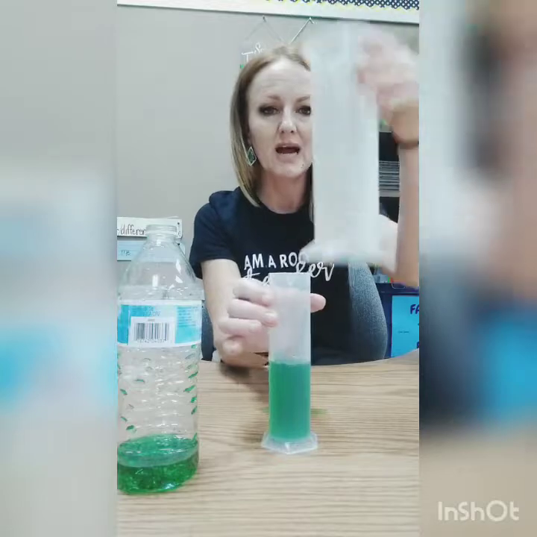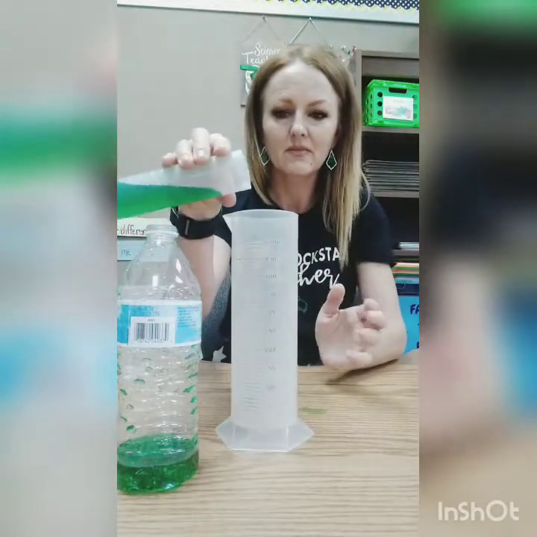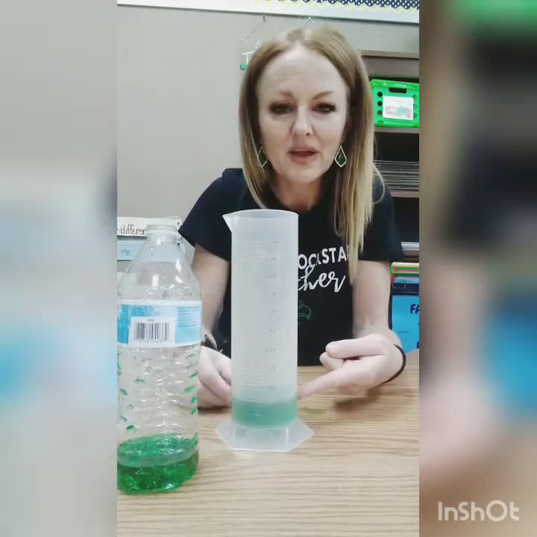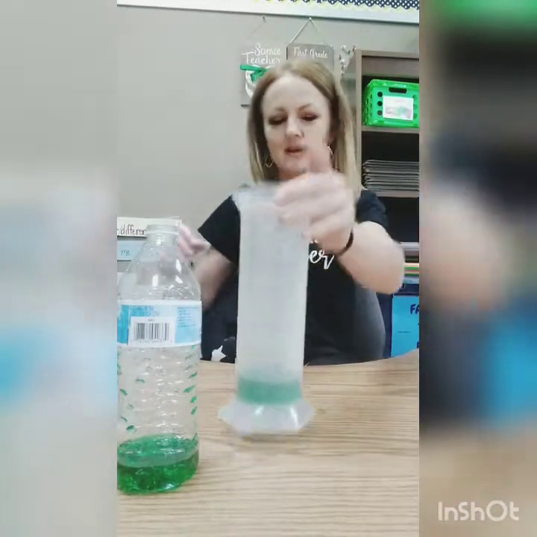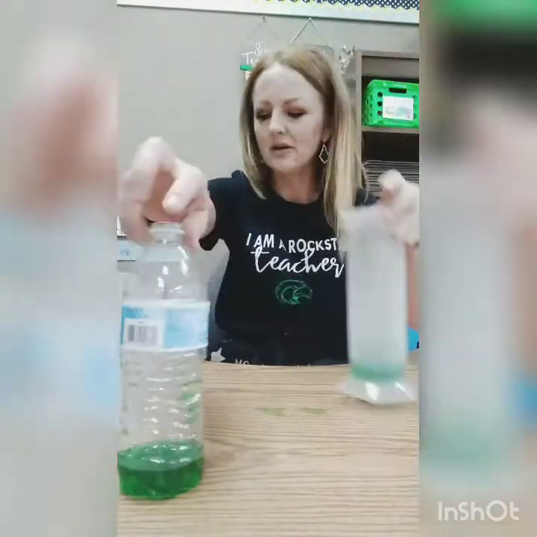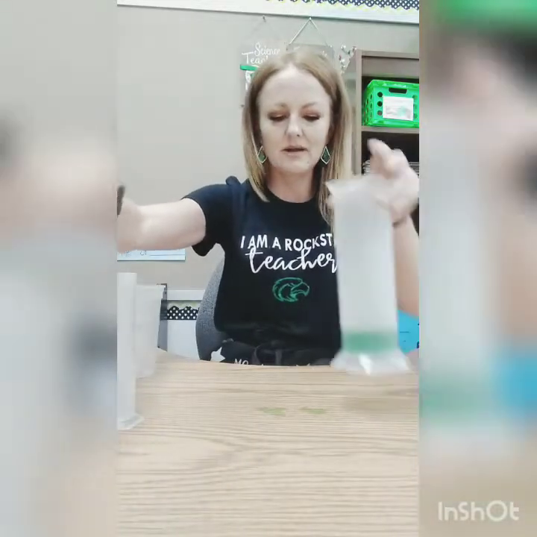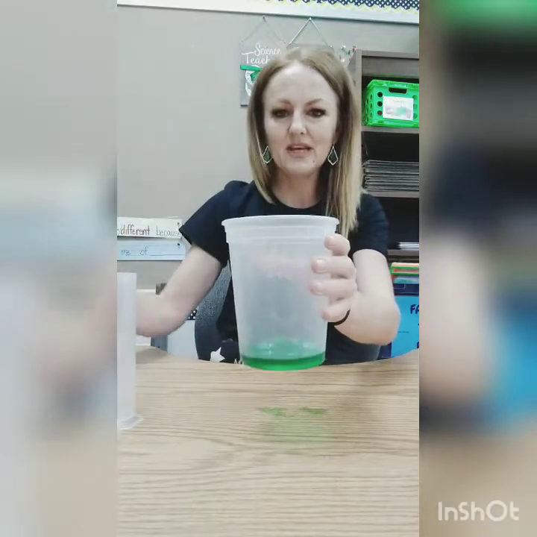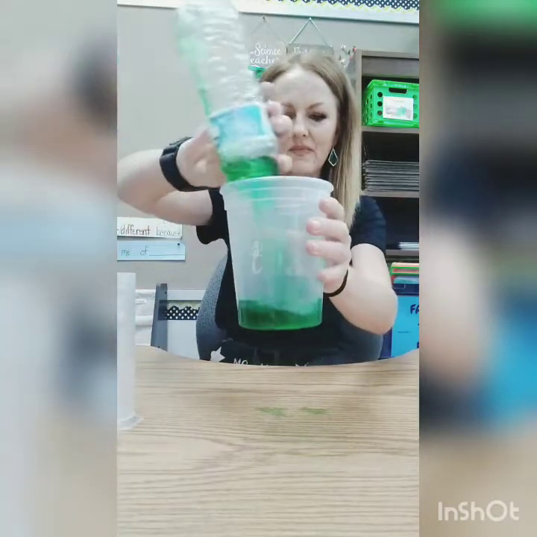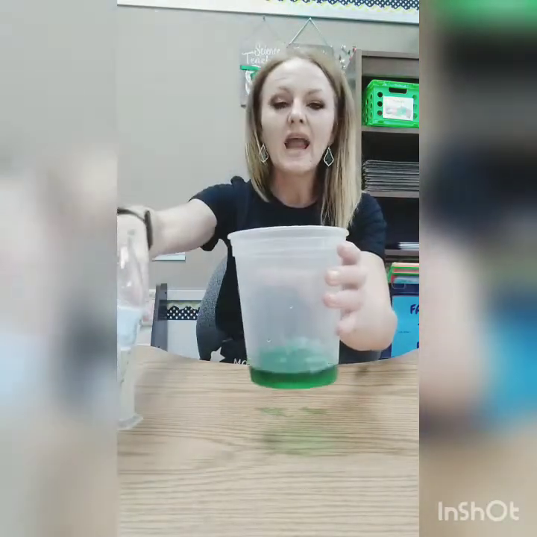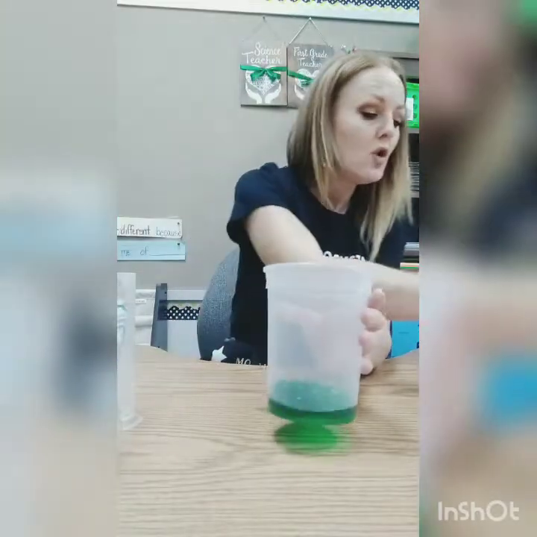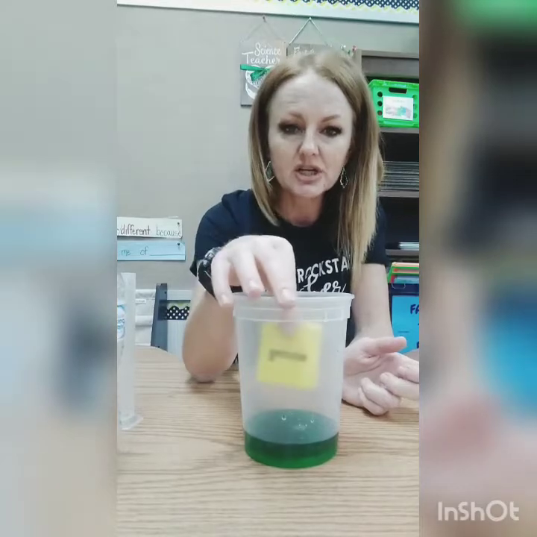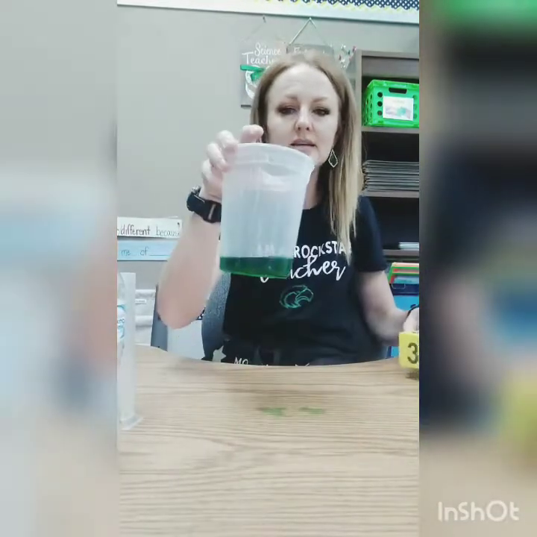Let's do the big graduated cylinder. And that's all in there. See how it took the shape of its container? And last one, and we'll pour all of it in. Got this one. Notice how the liquid actually changed its shape. When we put the dice in, it didn't change its shape, but liquid does.